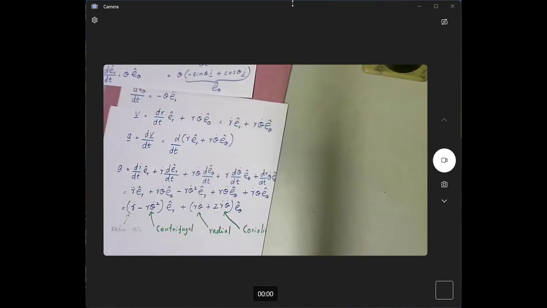Right? So in polar coordinates, the acceleration acting on a particle moving in a plane has four different components. Two in the radial direction and two in the tangential direction. Radial one, you have the second derivative of radius, the radial acceleration.